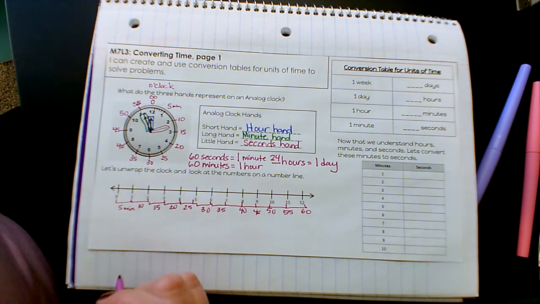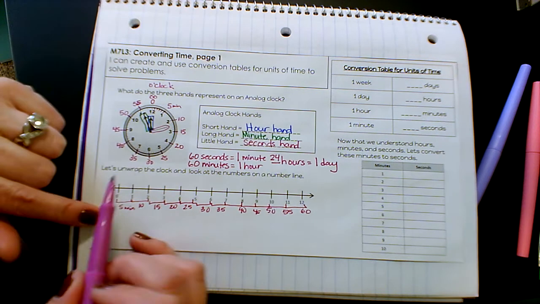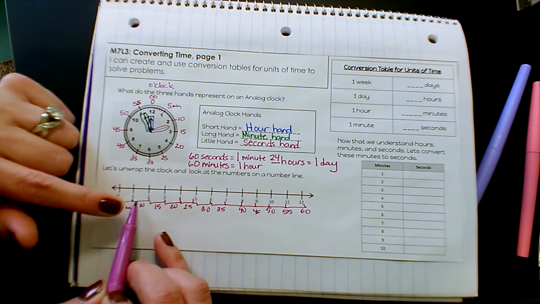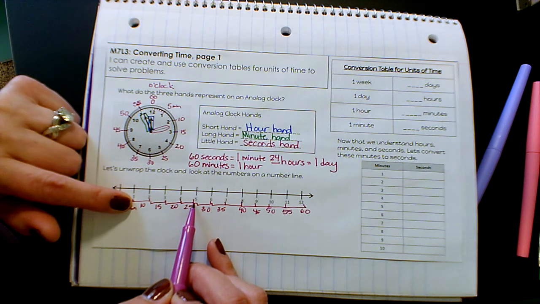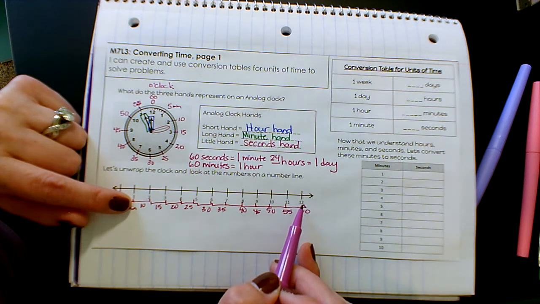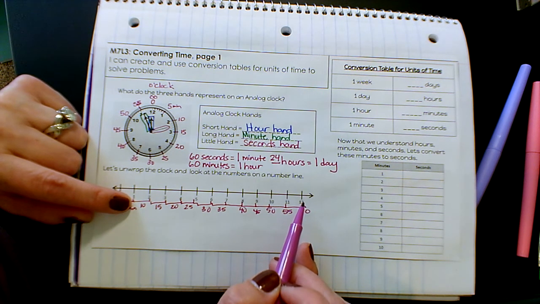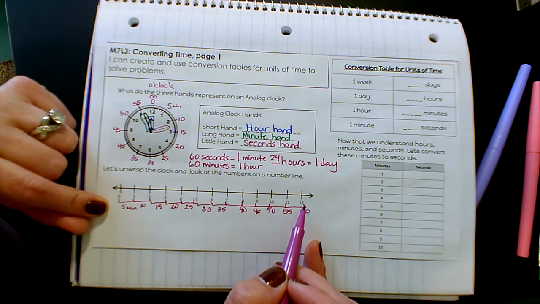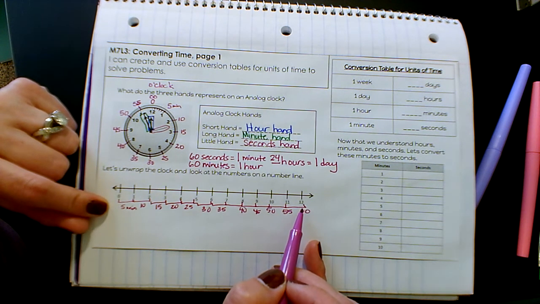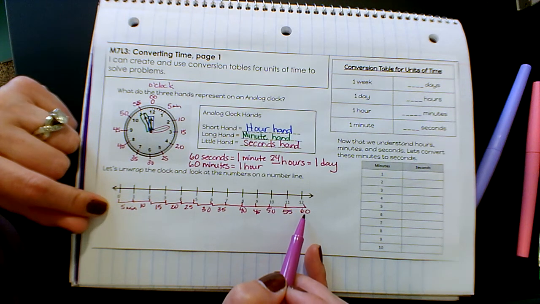It says, how many groups of 5 minutes was that? Well, let's count it. Here's 1 group, 2, 3, 4, 5. Ooh, I really don't even need to count it. I already know how many groups of that. That's 12. So there are 12 groups of 5, and we know that 12 times 5 is what, everybody? It's 60.